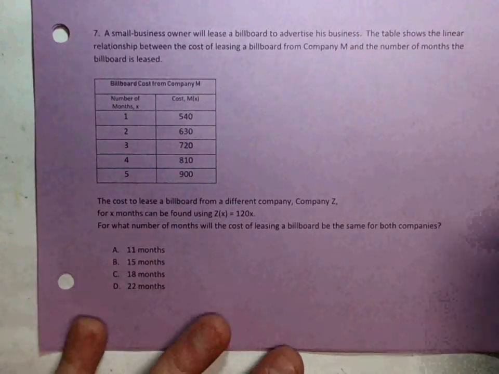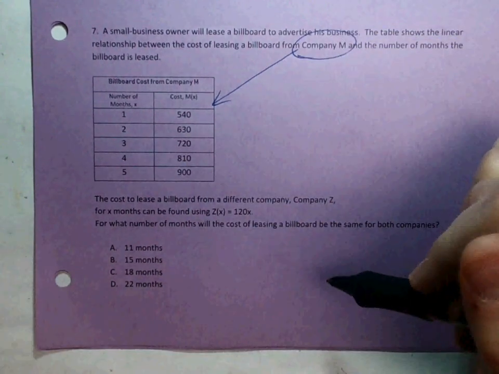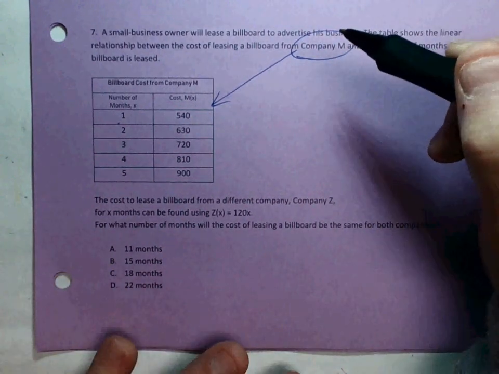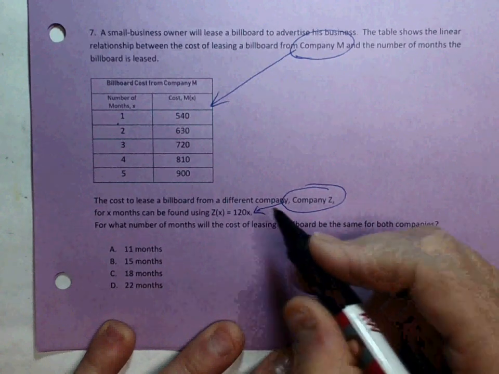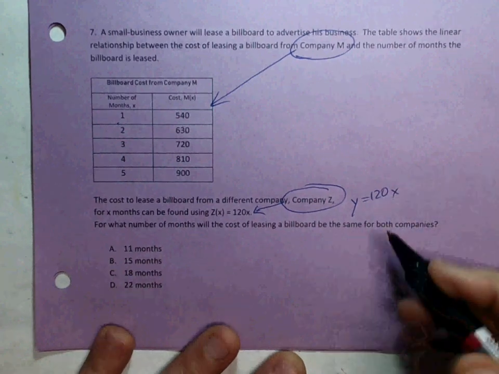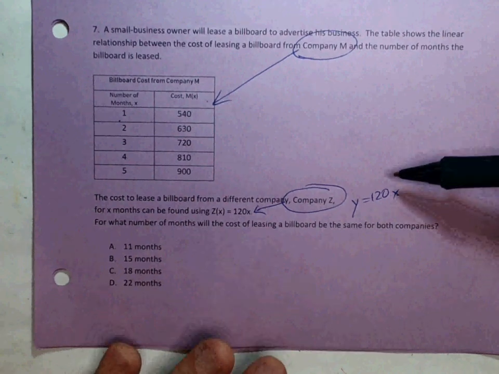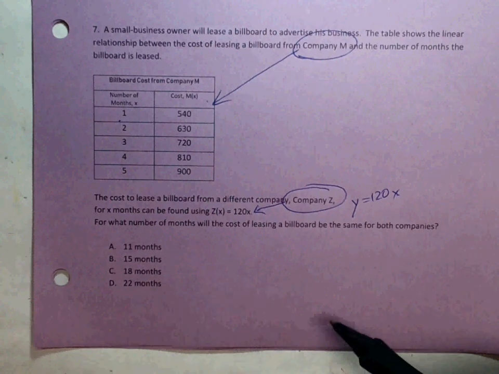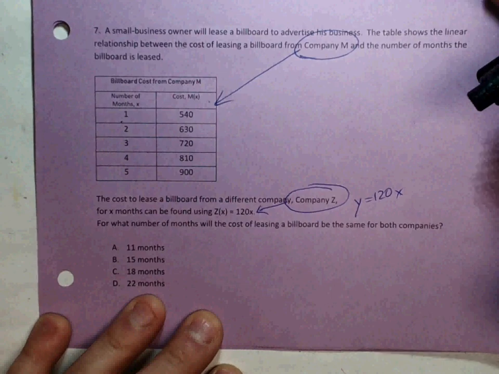Number 7, you've got company M right here. So you can do a regression. L1, L2, that would be pretty straightforward. But you got another company down here. Okay? So this one's already given to us. This is Y equals 120X. So after you do a regression here, you can put this one in Y2 and do a second calc 5 and see where they cross. Remember, you might have to zoom out. So you might need to do a zoom 3, enter. You might have to do that multiple times.